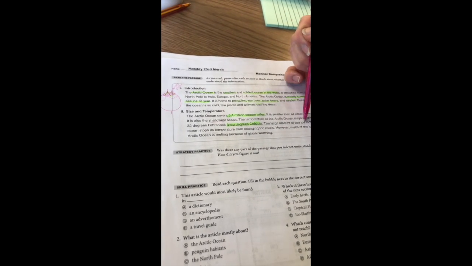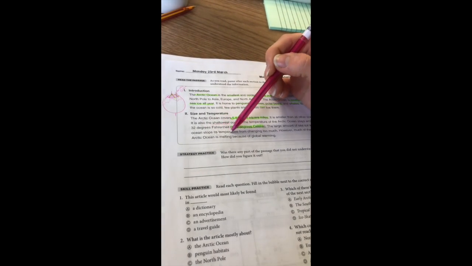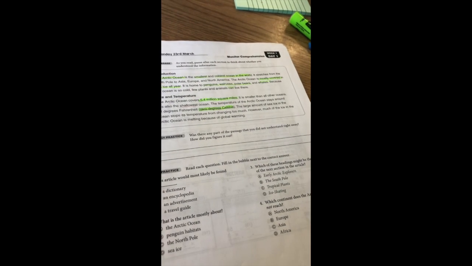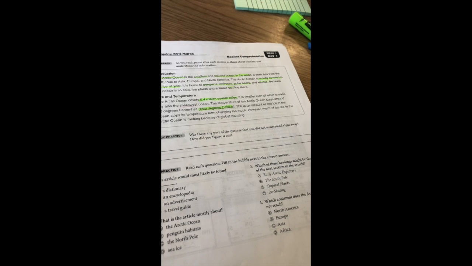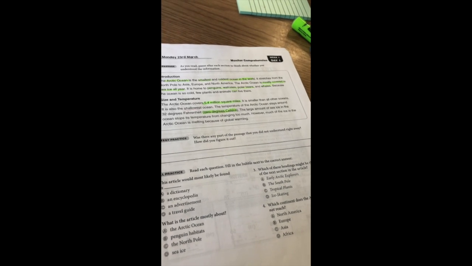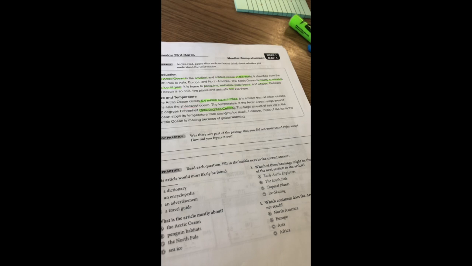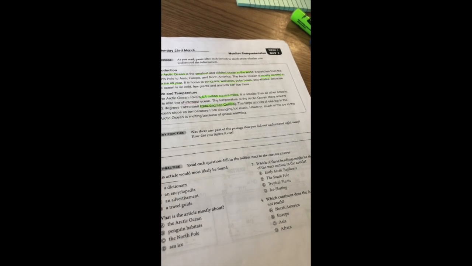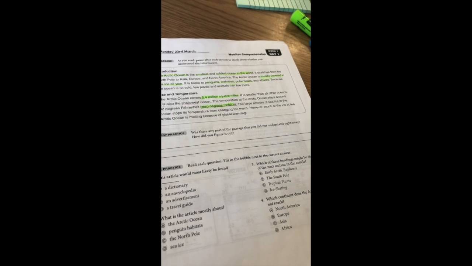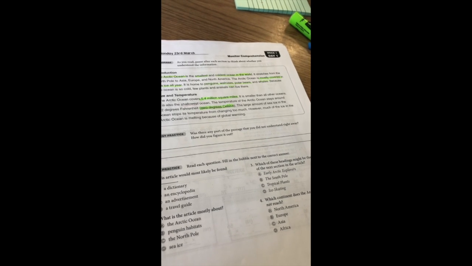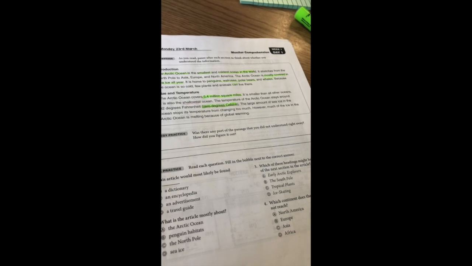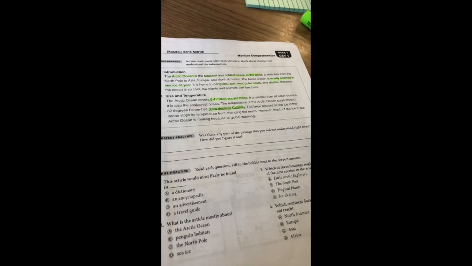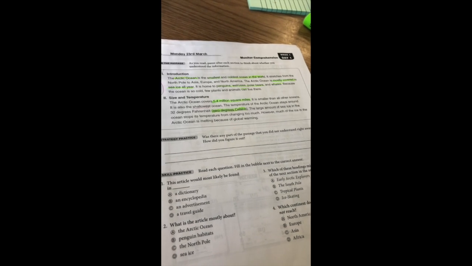The large amount of sea ice in the ocean stops its temperature from changing too much. What it's saying is there's ice in it, so it's not warming up too much. Like the Atlantic Ocean, it gets really cold in the winter, but it warms up in the summer, whereas I don't think the Arctic Ocean gets warm enough in the summer that you'd want to go swimming in it. It stops the temperature from changing too much.